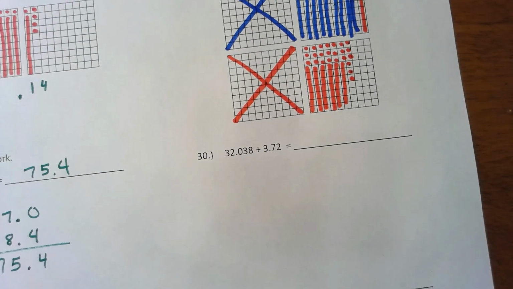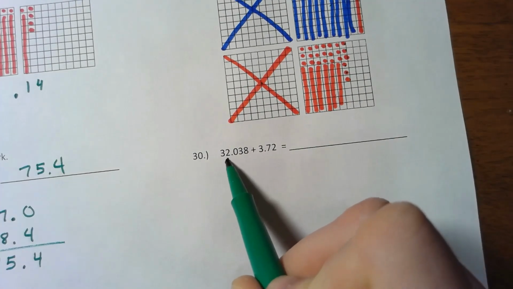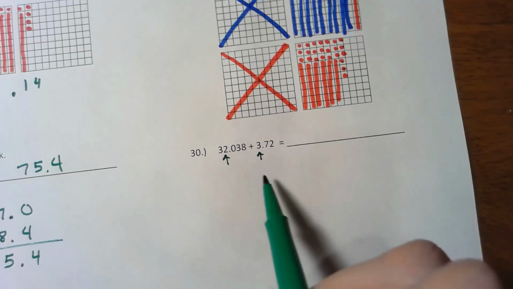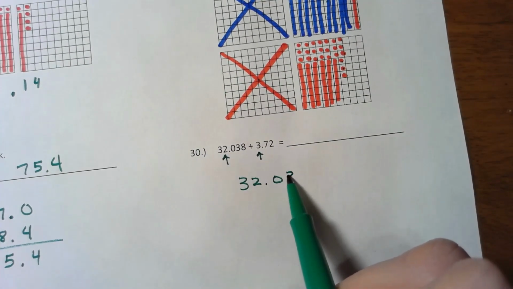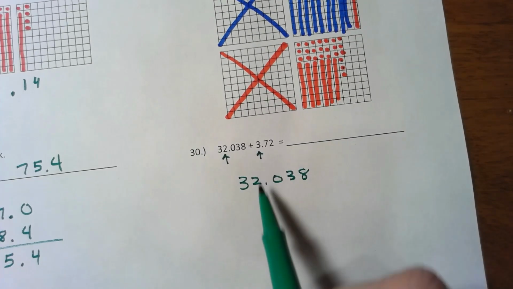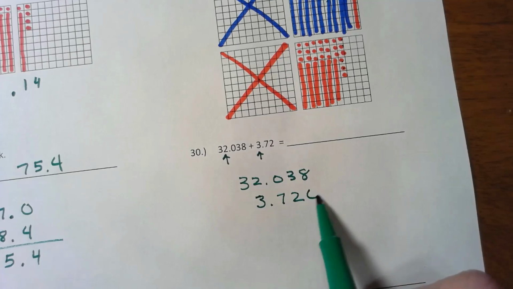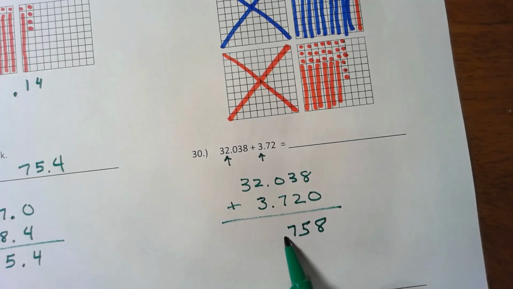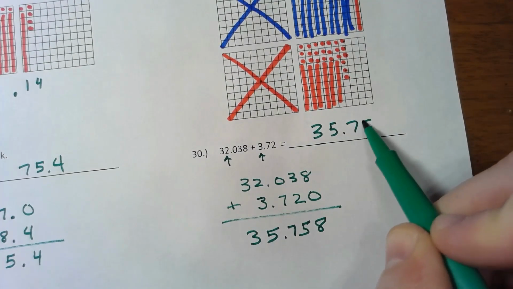Do the same thing on number 30. Here's your ones place. There's your ones place. I'm going to go ahead and write down 32 and 38 thousandths. And I'm going to put the 3 from this one right below the 2 because they're both in the ones. And then fill in empty place values and add. And I've got 35 and 758 thousandths.